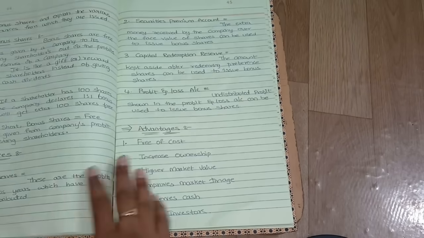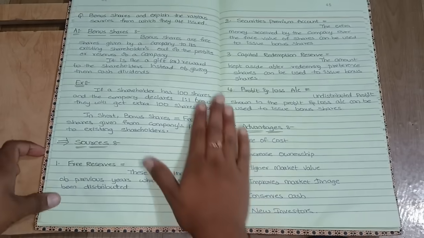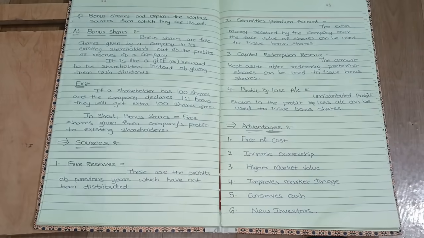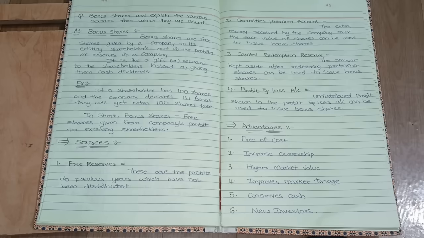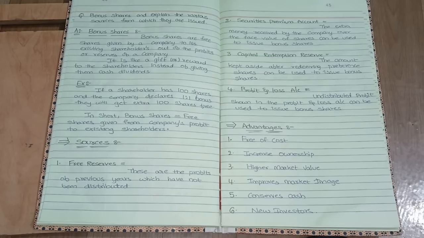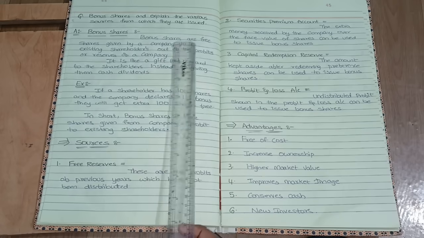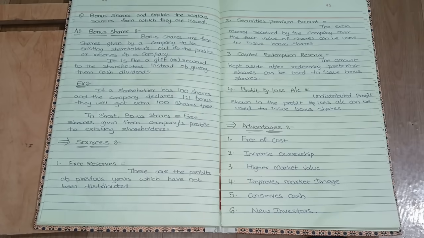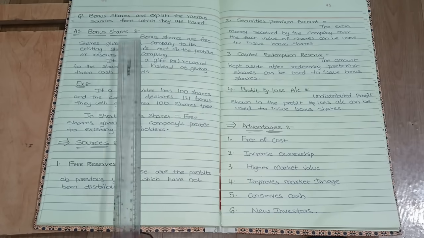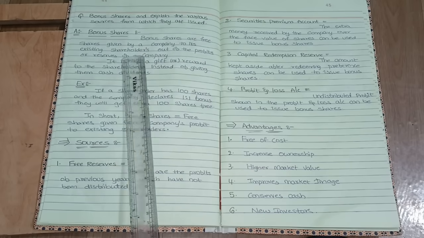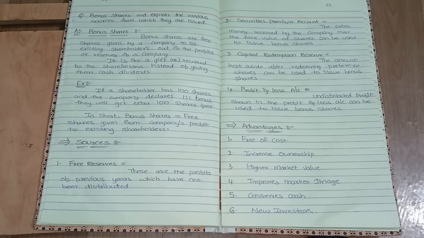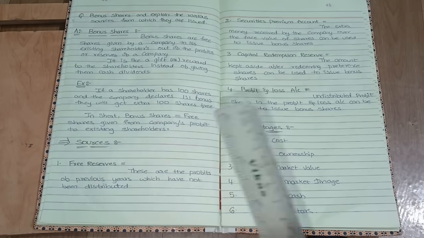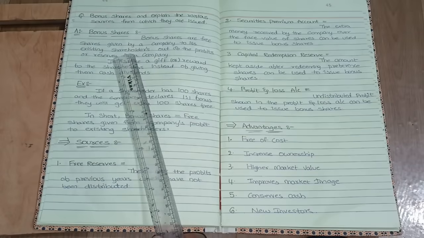Okay, and the last important question is about the bonus shares. What is meant by bonus shares, and what are the various sources from which you can give the bonus? Bonus shares are nothing but free shares. They are free shares given by the company to its shareholders, meaning the company is giving extra free-of-cost shares to the existing shareholders.